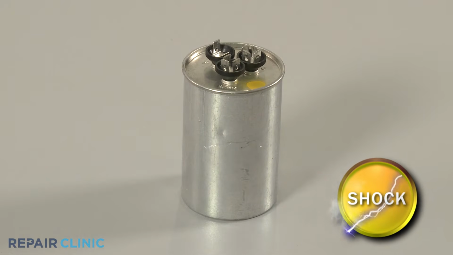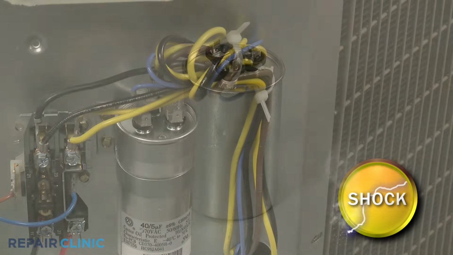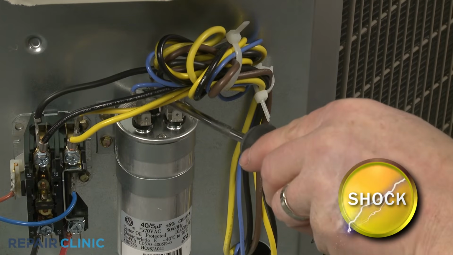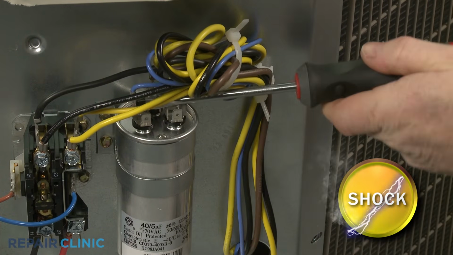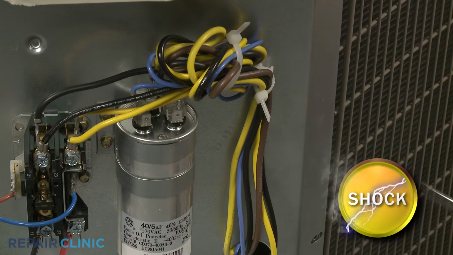Before handling the capacitor, you should release the potentially stored electrical charge to avoid injury. You can do this by placing a screwdriver with an insulated handle across each set of terminals. Be very careful not to touch the screwdriver blade when doing this.